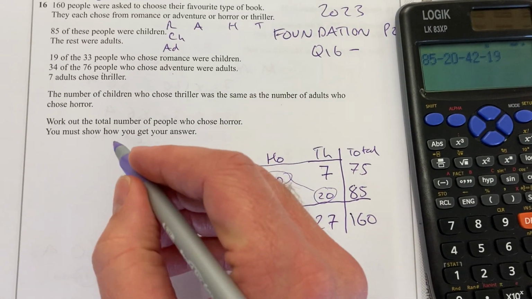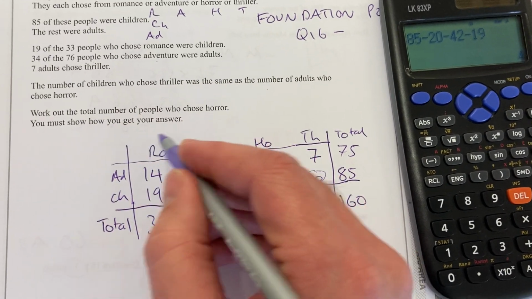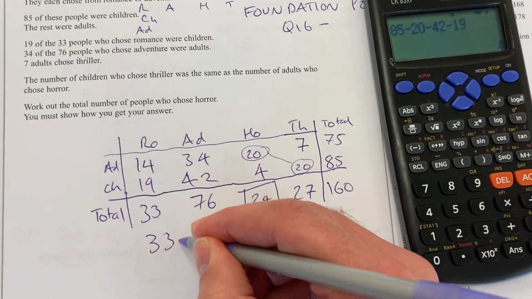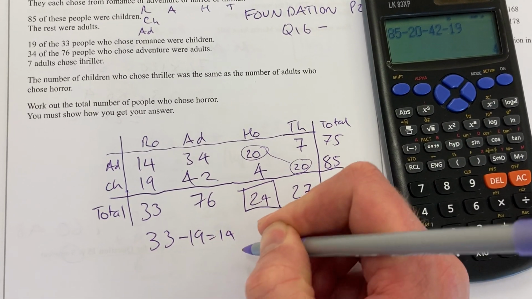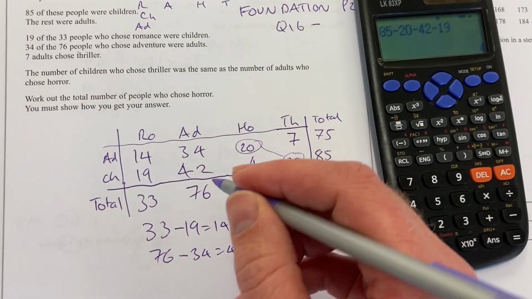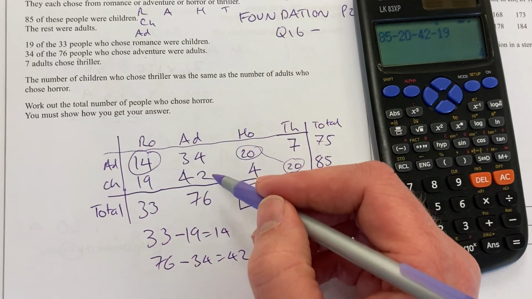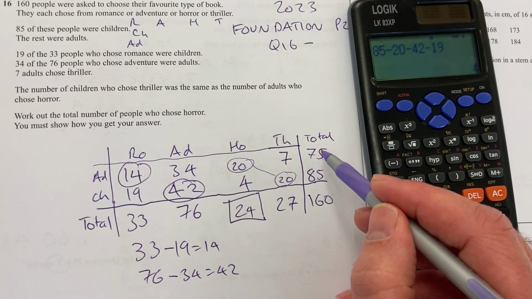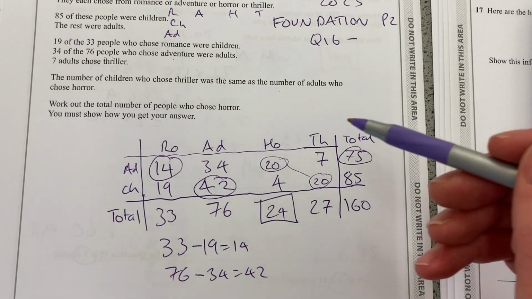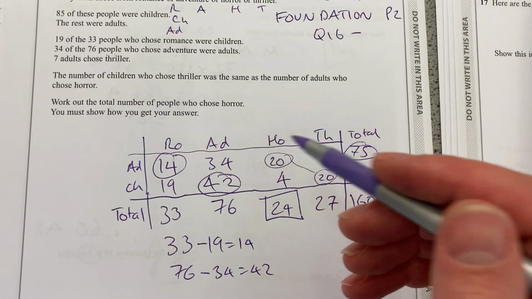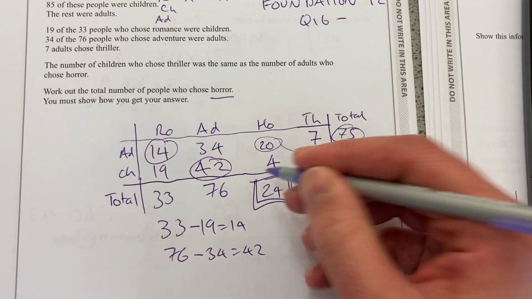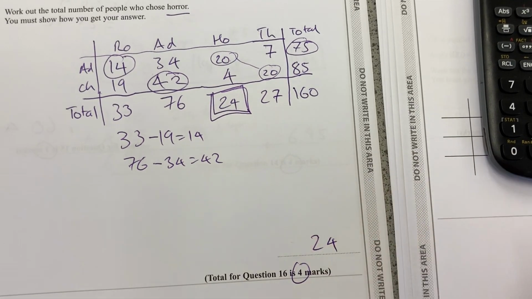So then, to answer the question, you must show how we got our answer. Well, all those steps that I've been doing, for instance, 33 minus 19 equal to 14, you'd have to write those up. 76 minus 34 equal to 42. You'd have to write up to show how you got that and that one there. And that would get you your full marks. But the final answer that they want is work out the total number of those who chose horror. And that's 24 there. Okay, a nice 4-mark question there.